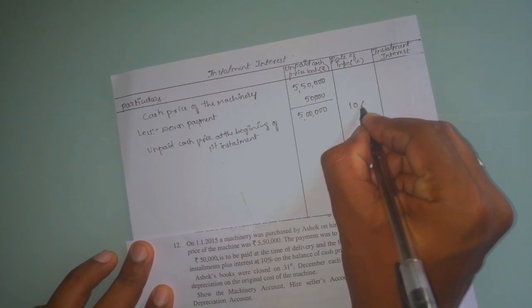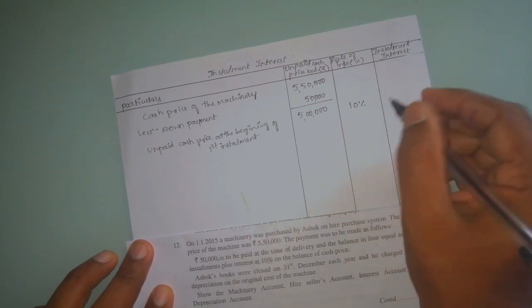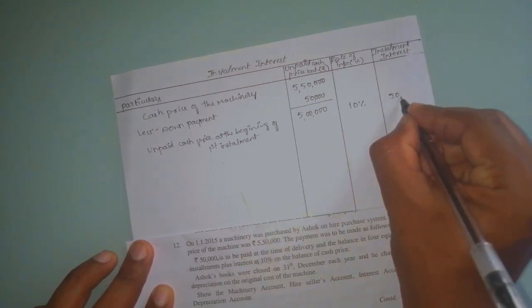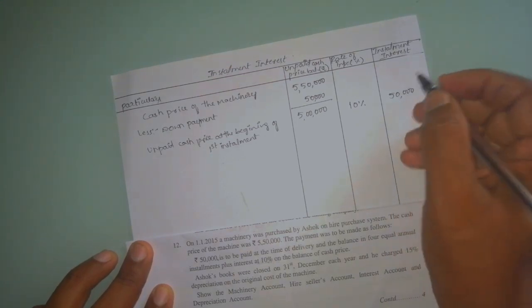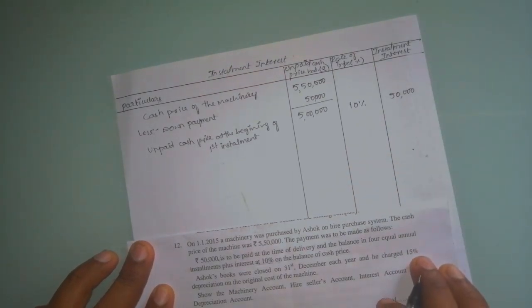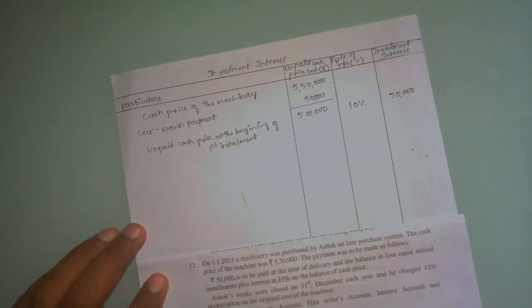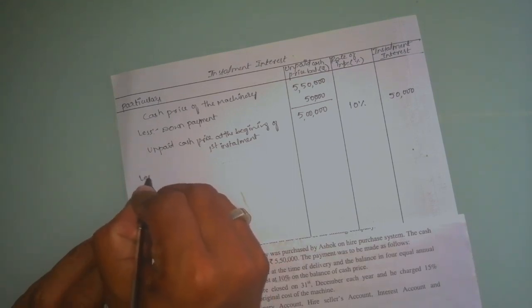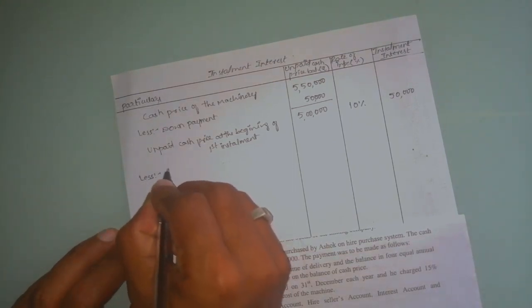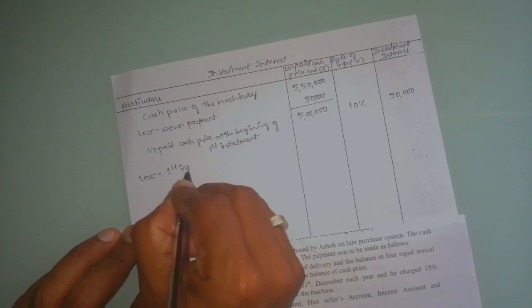On 5 lakh, put 10% interest. We got rupees 50,000 as the first year interest, which is payable by the hire purchaser to the hire vendor. Clear? After that, less first installment.